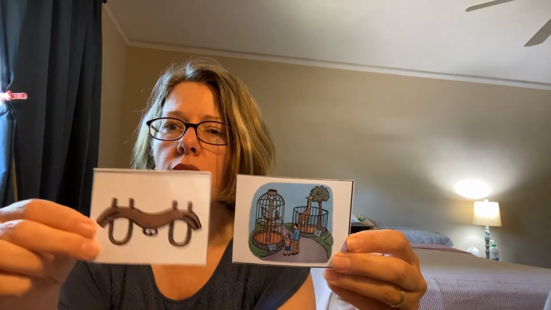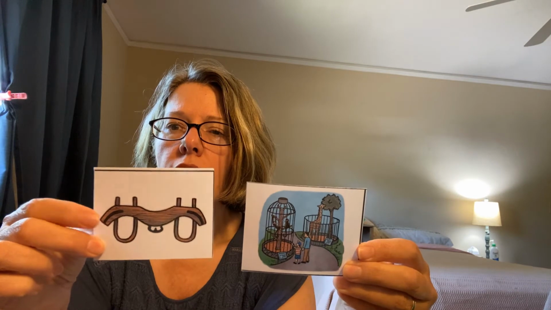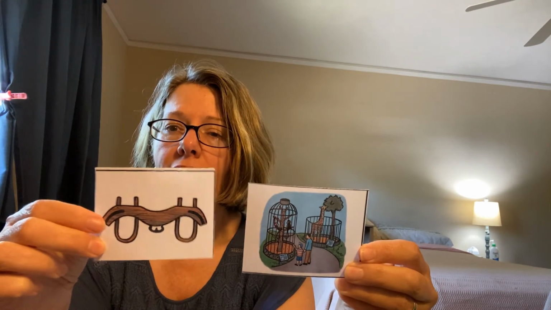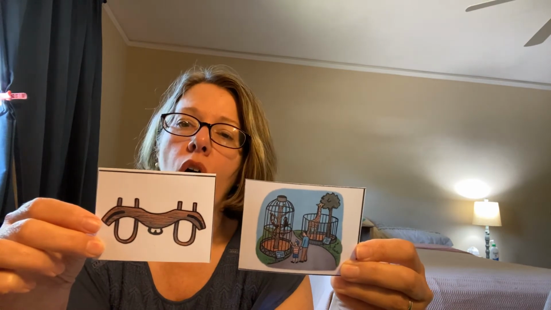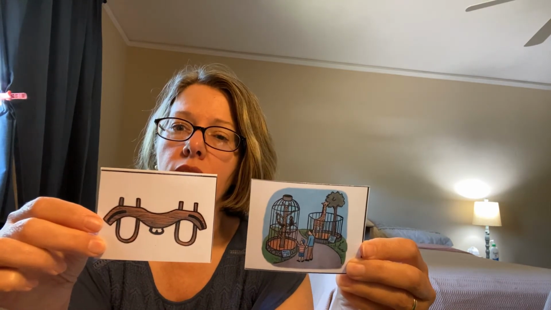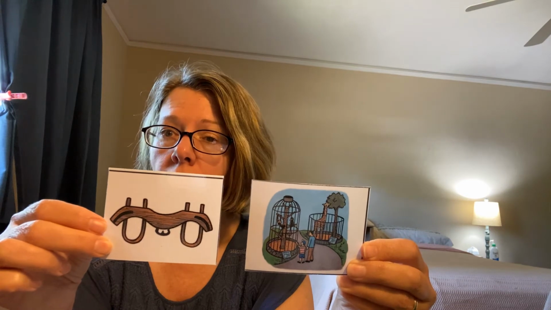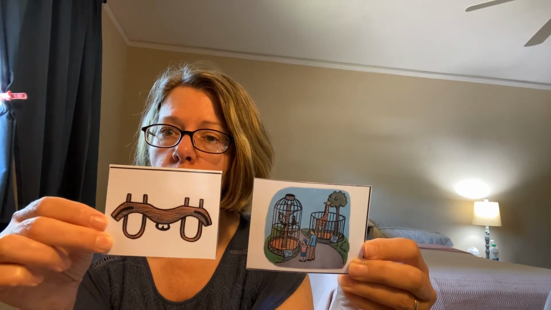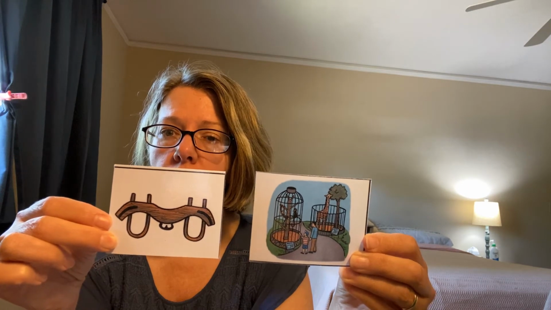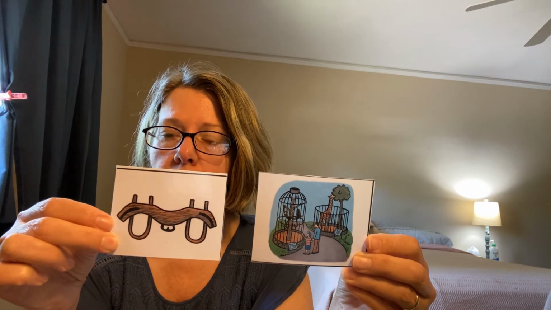Let's look at these cards real quick, okay, guys? Do you remember what that is? That was on Yon Yak's back. It is a yoke. Yoke. Yokes are what they used to hook a plow or something like that onto the back of the yak or the cow, and it would pull, and it would make rows in the dirt for the farmers to plant seeds.